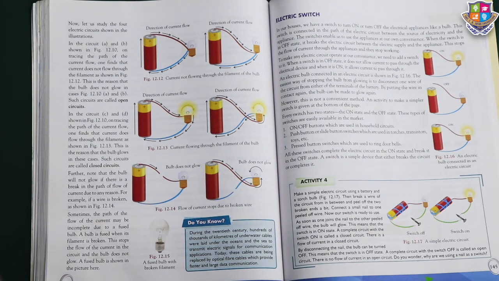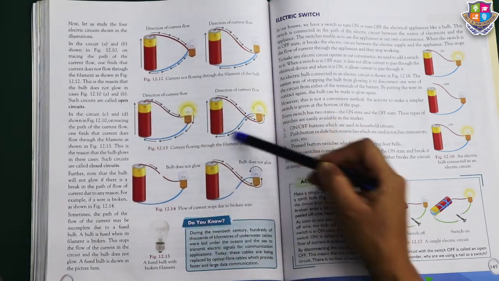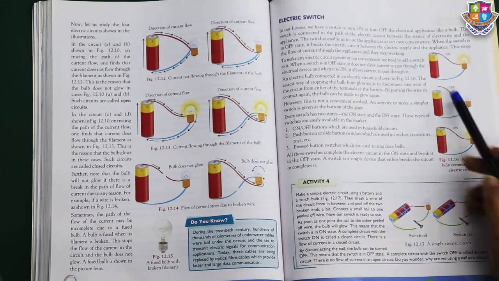So children, these are open circuit and closed circuit. So when it is fully closed in a proper way, then only the bulb will glow. Otherwise, the bulb will not glow. Now, what is the importance of the electric switch? The very first point with which we started the chapter.